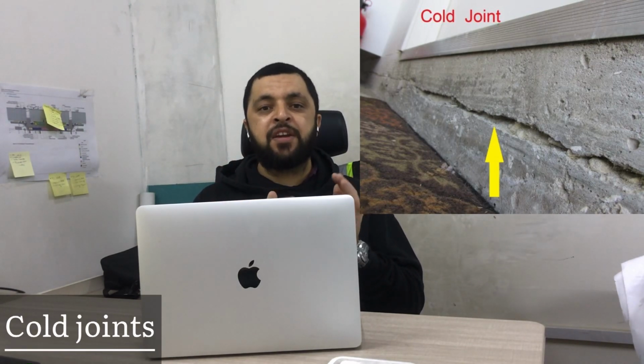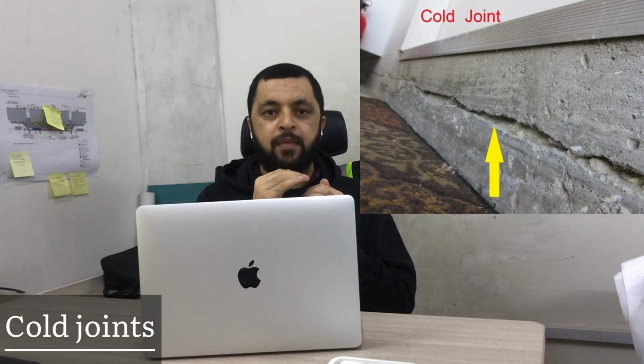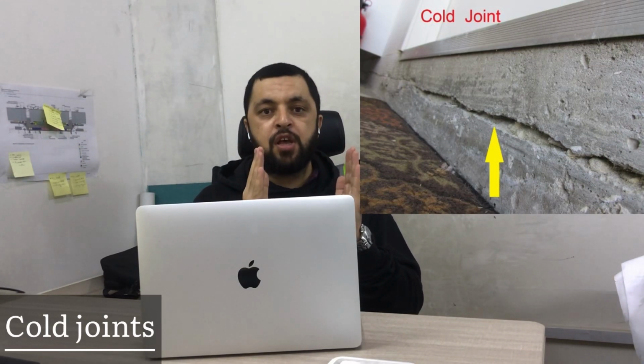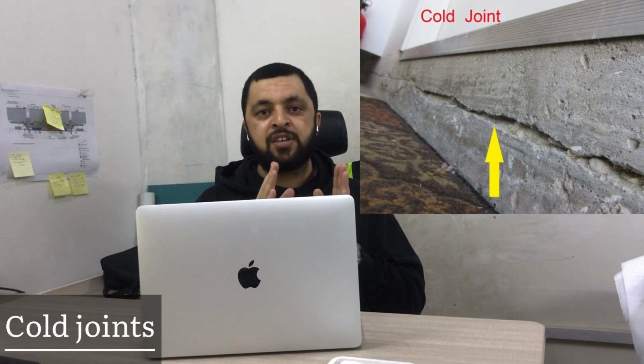Whenever you are making concrete and you make a delay between the two pours of concrete, this is called the cold joint. For example, now you are thinking that this is some construction joint. No, this is not the construction joint.